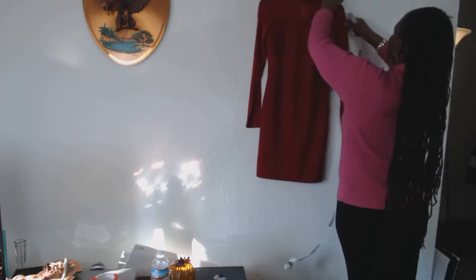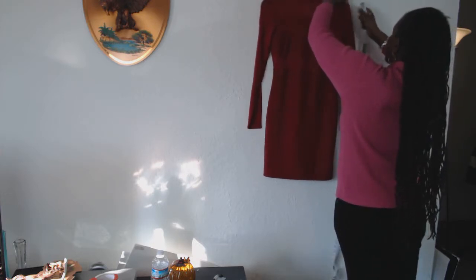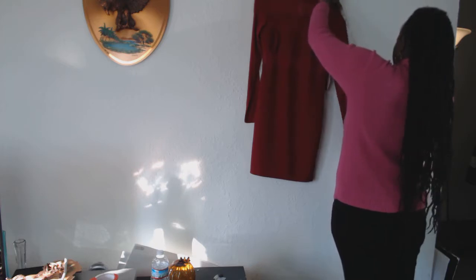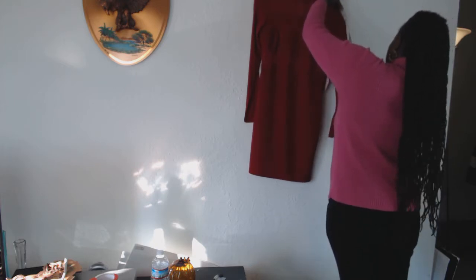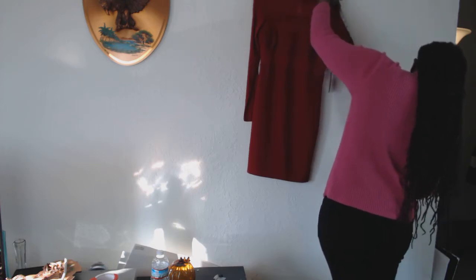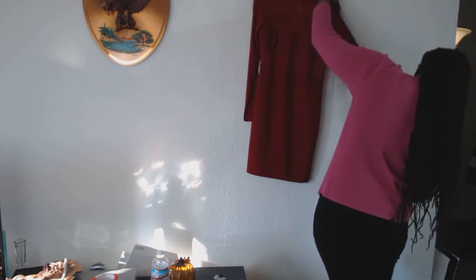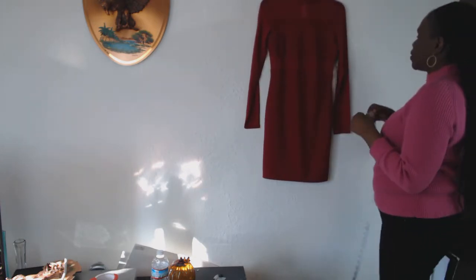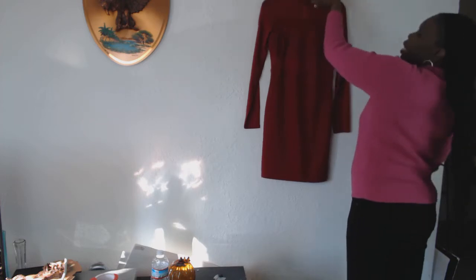Let me show you. So you locate the seam, and then you stick your measuring tape and line it all the way down. And that is 25 inches for the sleeve. So, and then you turn it around.